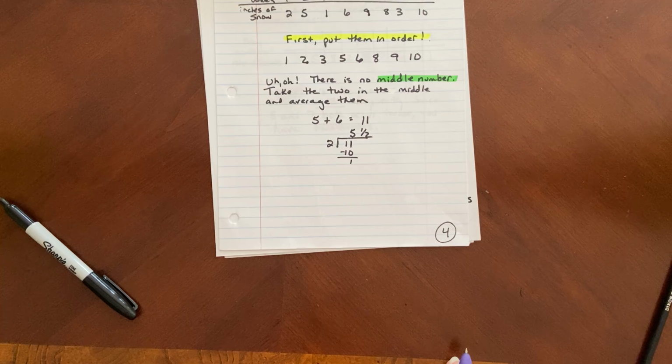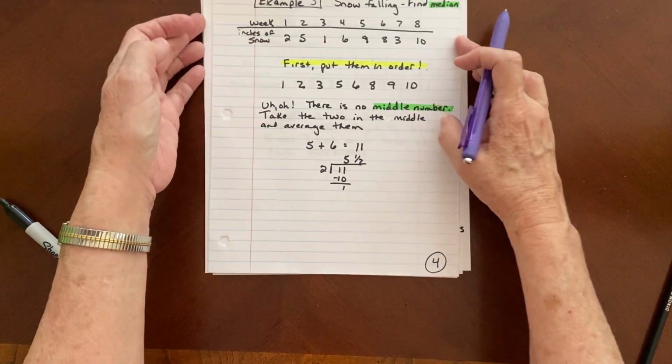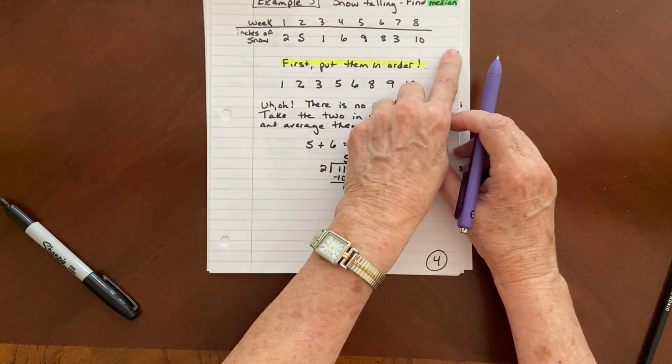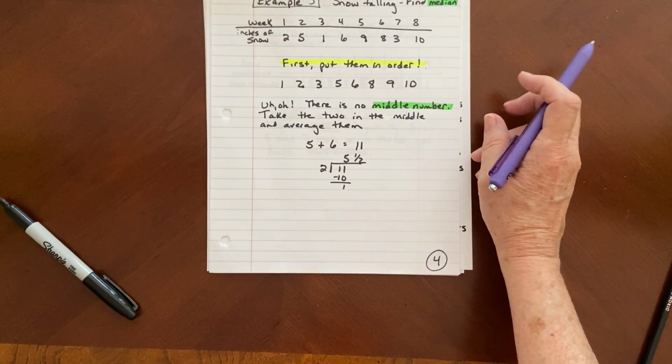Okay, example 3 says Jordan recorded the number of inches of snow. He doesn't live in Florida, does he? That fell during the first 8 weeks of winter. So here's my week, here's my inches of snow, and we're going to find the median again.